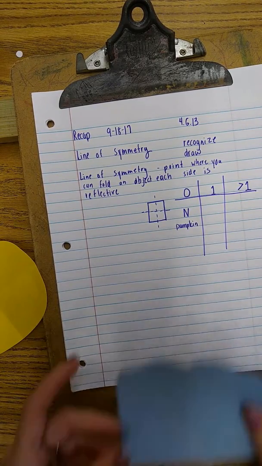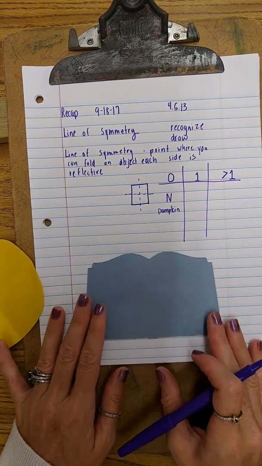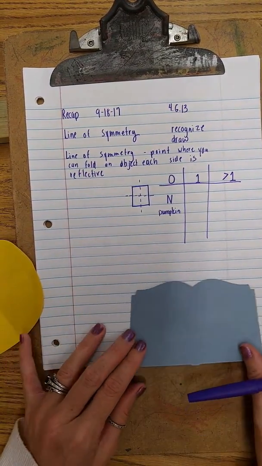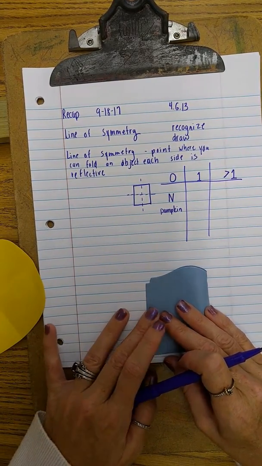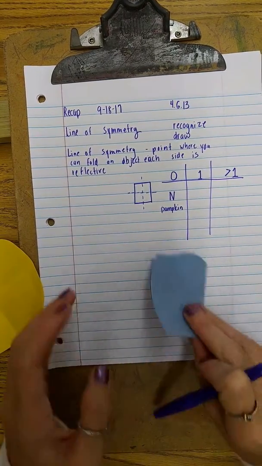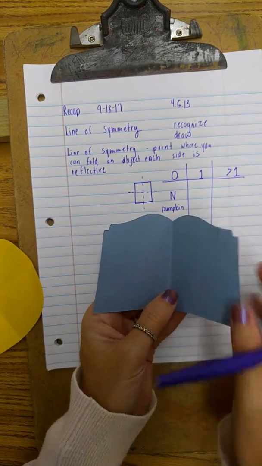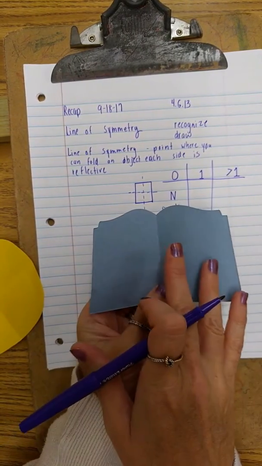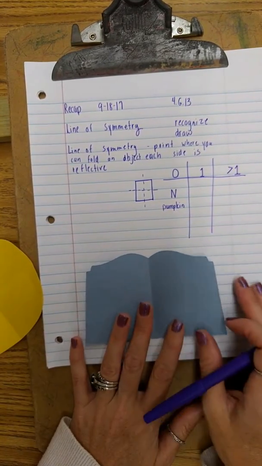Here I have a book. I'm going to try to fold this book in half and see if it has lines of symmetry. If I fold it in half like this, and I'm checking all my edges, I see that it is perfectly matched. If I were to open it up, the right is a mirror image of the left. So here's 1 line of symmetry.